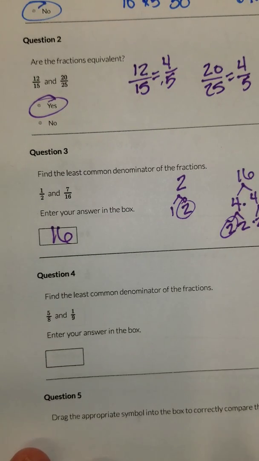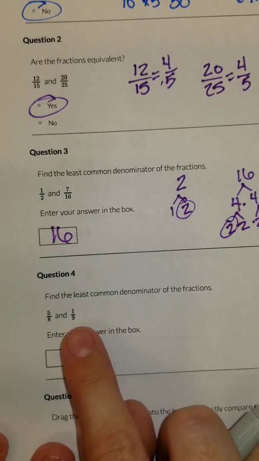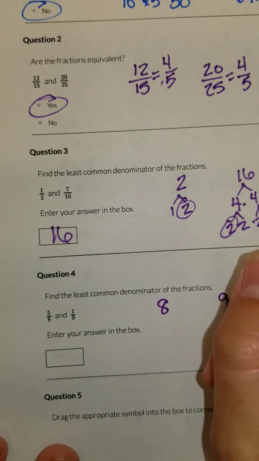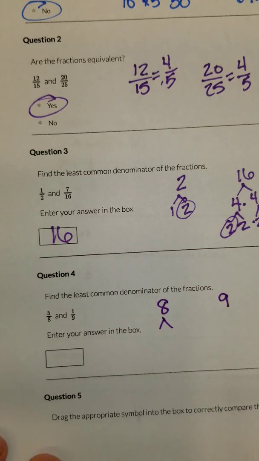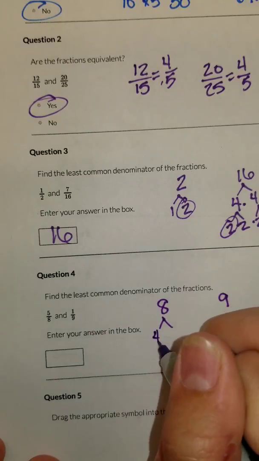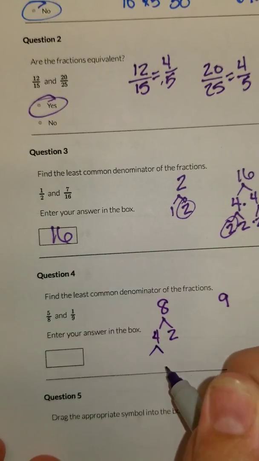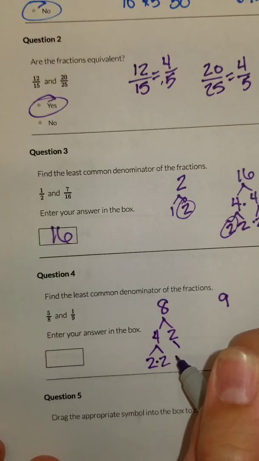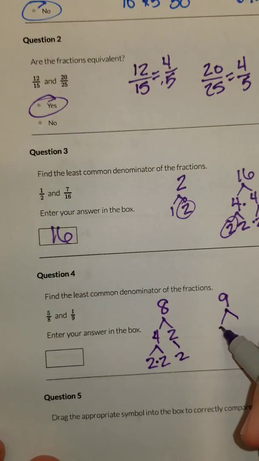Now, question number 4. Find the least common denominator between 8 and 9. So we're going to put them both up. I know that 8 is 4 times 2, 4 is 2 times 2, and 9 is 3 times 3.